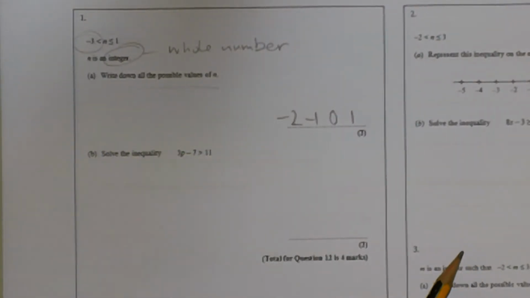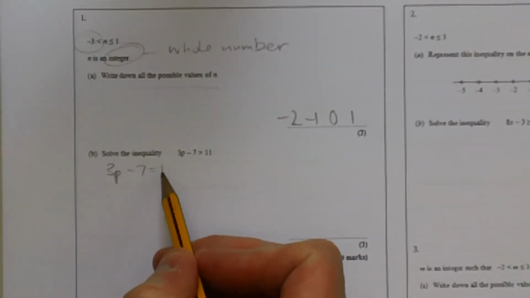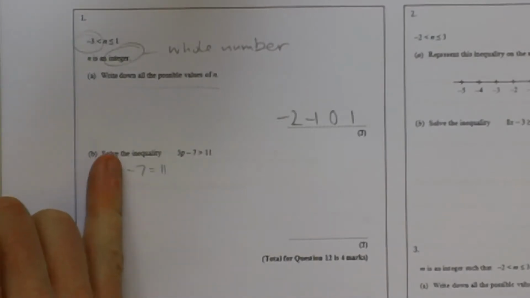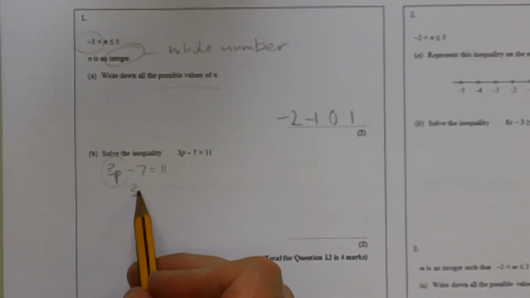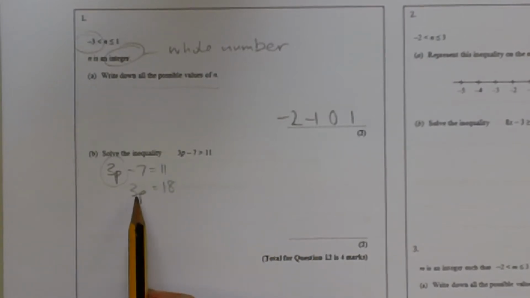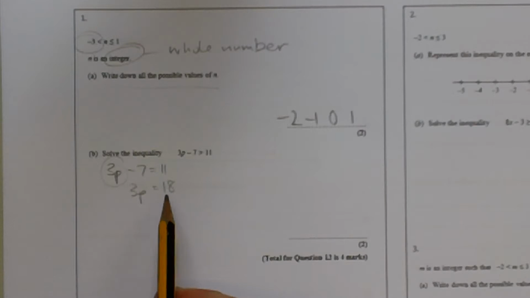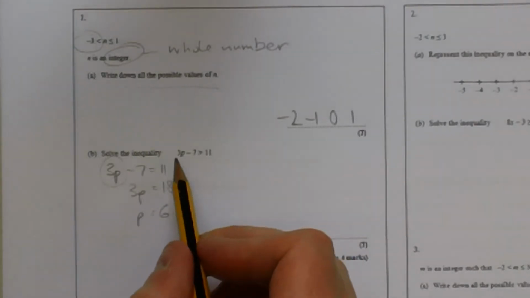Part B, we've got to solve the inequality. We solve an inequality in exactly the same way as we would solve an equation. So something take away 7 is 11. What is it? The something is 18, because 18 take away 7 is 11. So that thing there, which was hidden by my finger, must be worth 18. Now, 3 lots of my missing number is 18. What's my missing number? My missing number is 6.